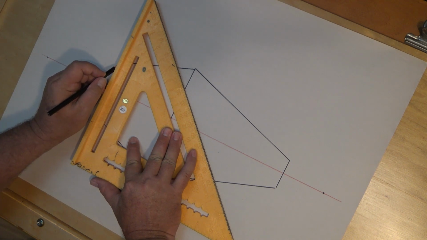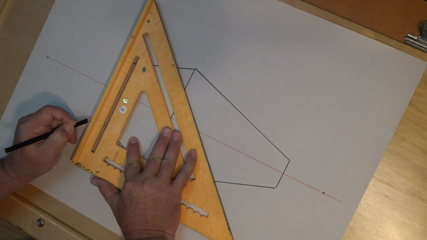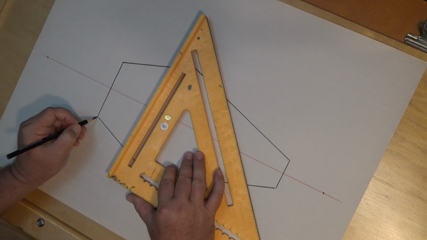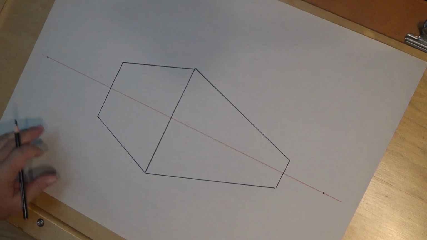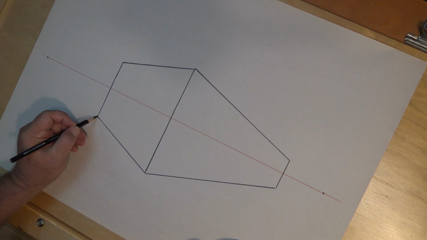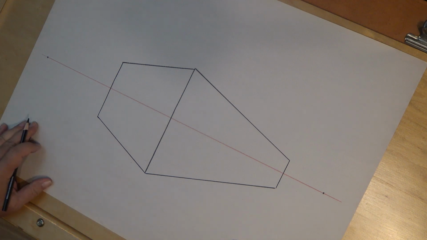I'm going to draw a line. And that'll be the far corner. There we go, just connect that right there. So now we have kind of this rectangle in perspective, okay?